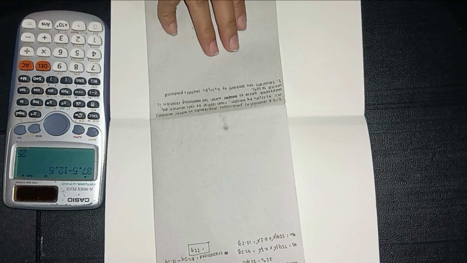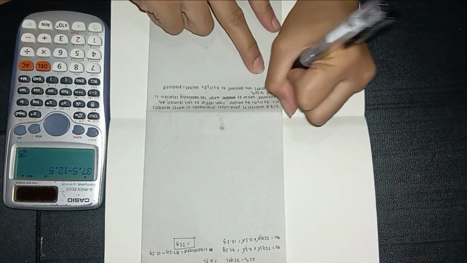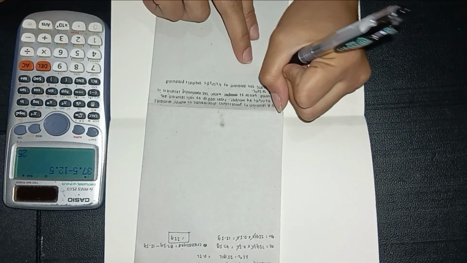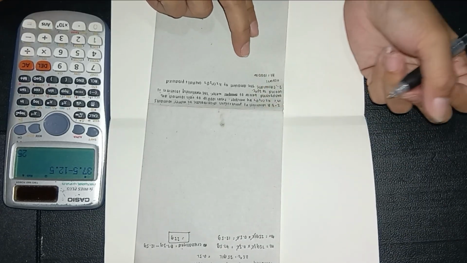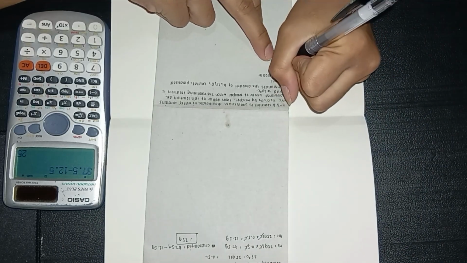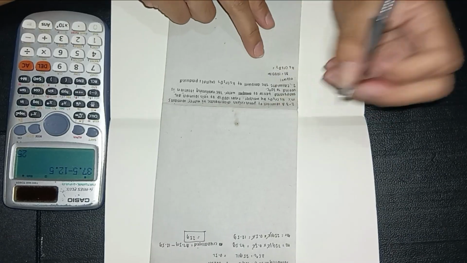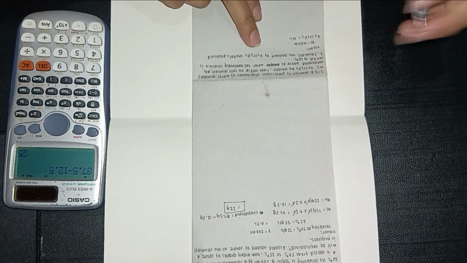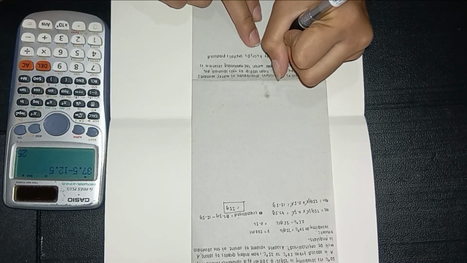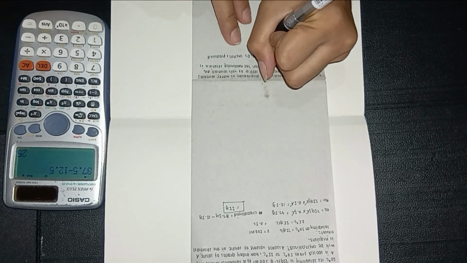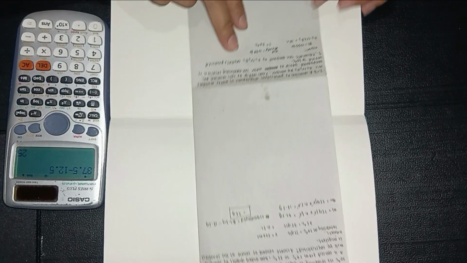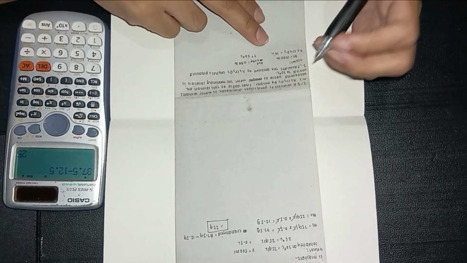So, we are given a solution of potassium dichromate. We are given the initial mass of solution, which is 1,000 pounds, and the concentration of potassium dichromate by weight, and our water evaporated, which is 640 pounds. And our final temperature is 20 degrees Celsius.